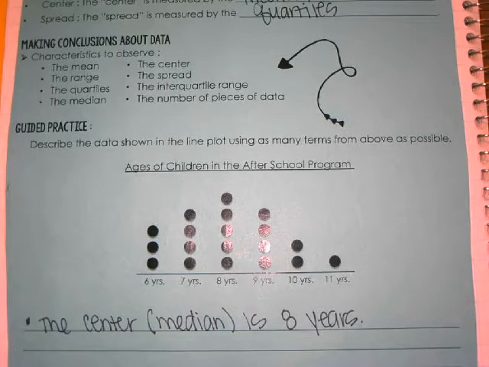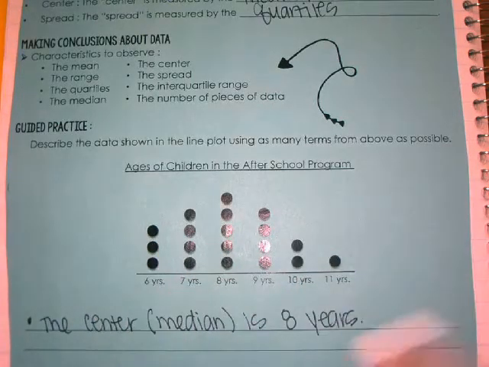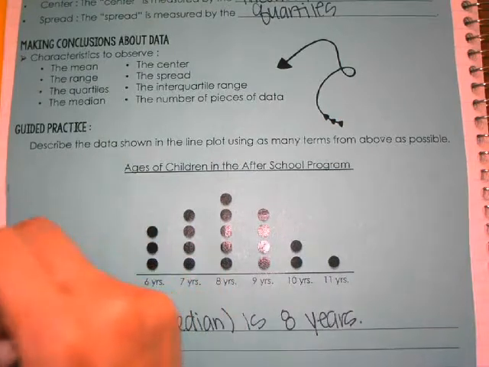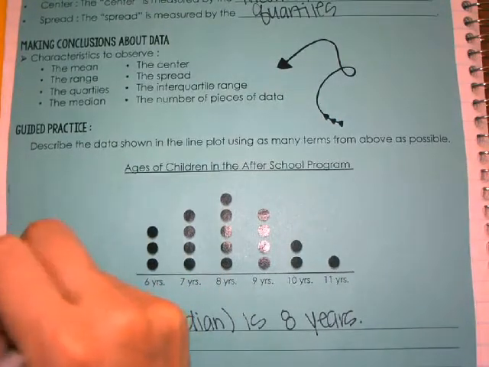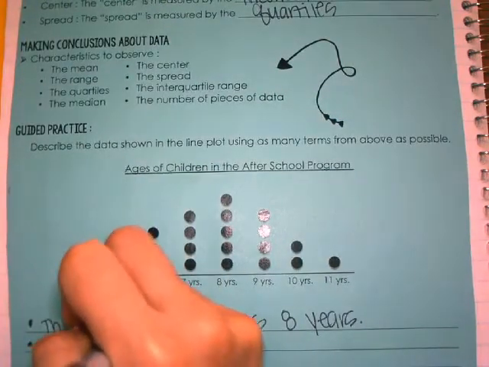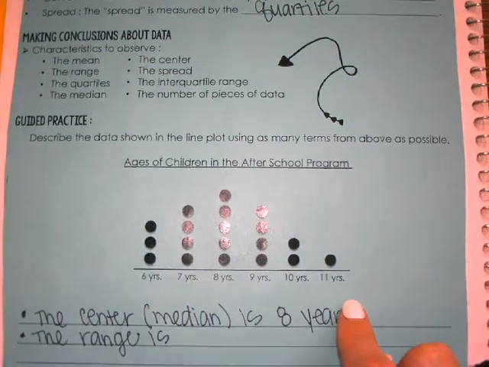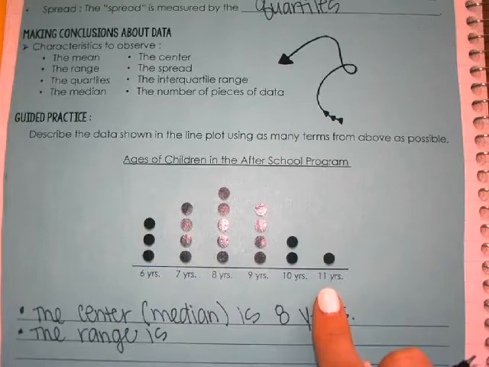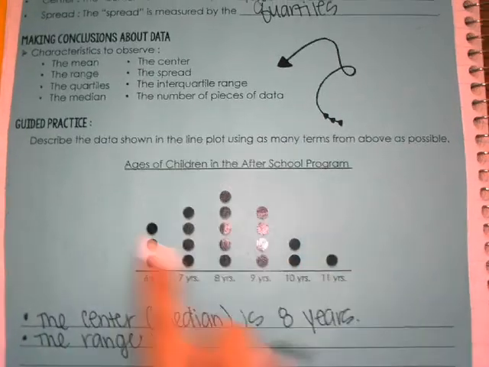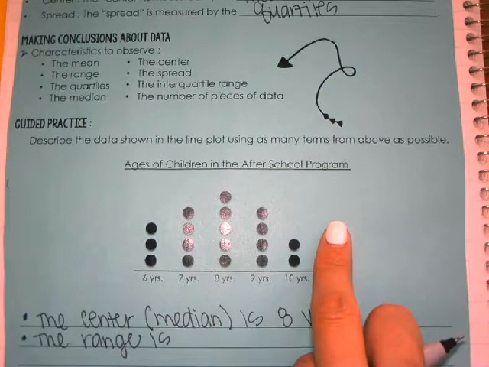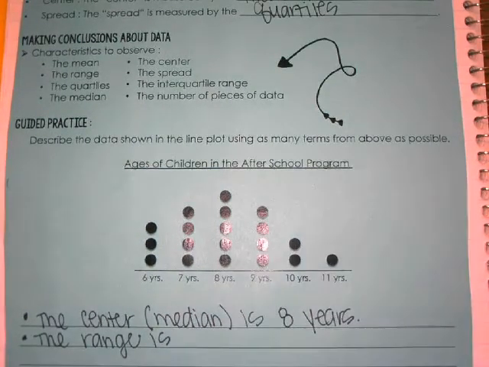What else? What else could we say? Eva. The range is 4. The range. Okay, it's not 4. What's the largest number? 8. The dots are not the numbers. What's the largest number we have?